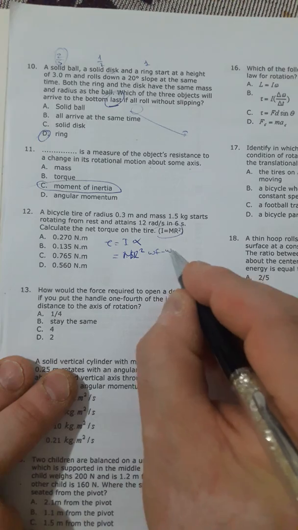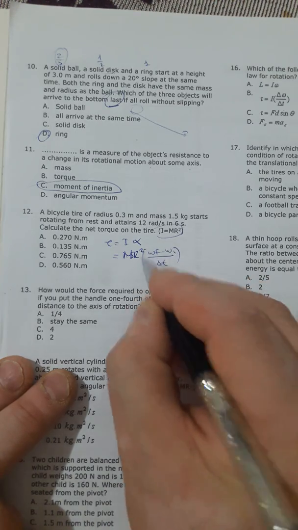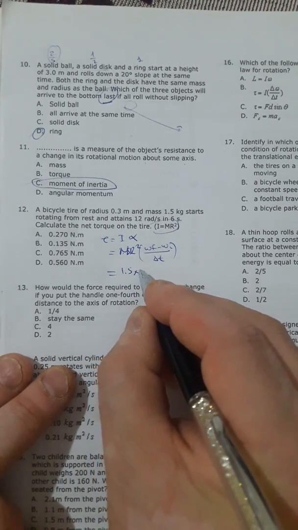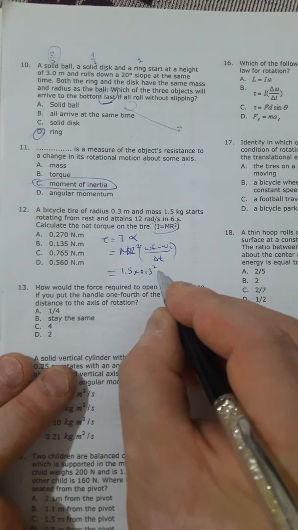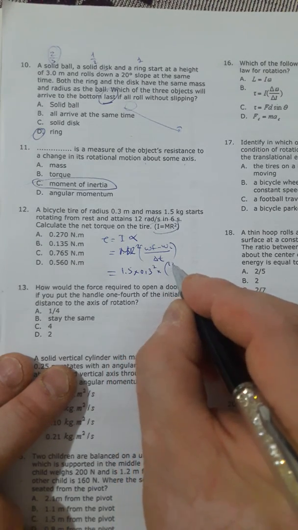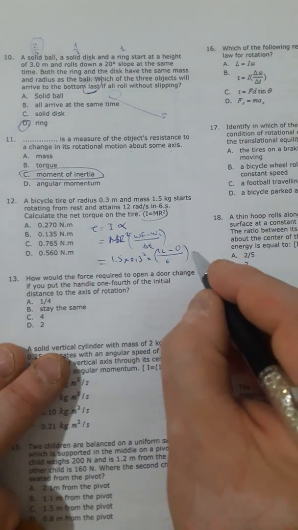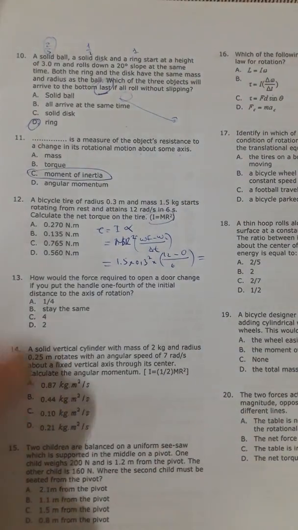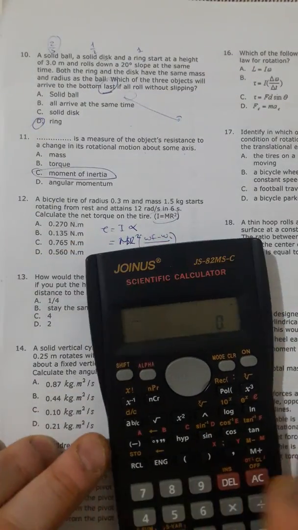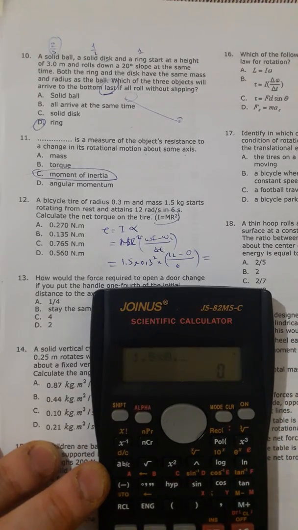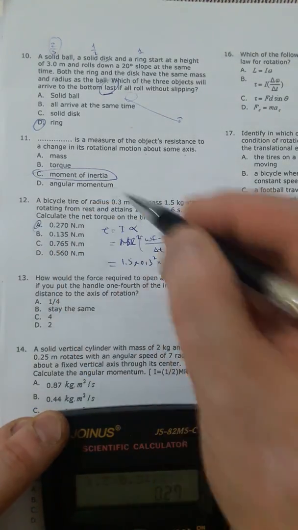Alpha is the final angular speed minus the initial angular speed divided by delta t. You write everything here and then multiply them. 1.5 times r, which is given as 0.3, squared, multiplied by omega final, which is 12, minus omega initial, which is 0 because it starts from rest, divided by time interval 6. 0.3 squared multiplied by 12 over 6, which is 2. When we multiply them all, it's 0.27, which is the answer, A.